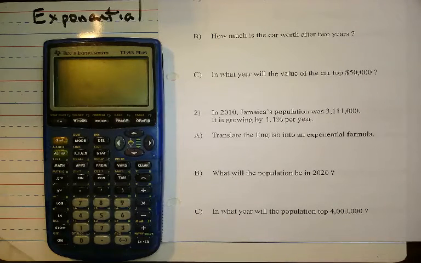And what we want is something like this. I want the number that I start with, and then in the parentheses, it's 1 plus this number changed into a decimal.